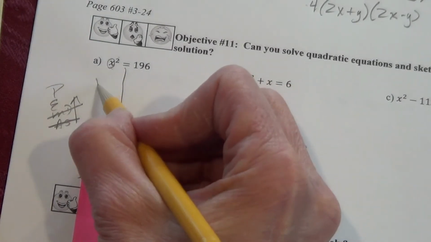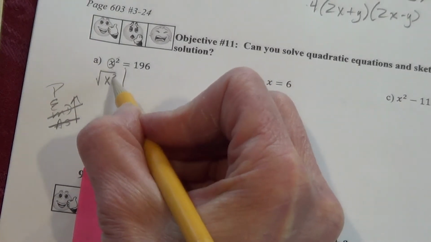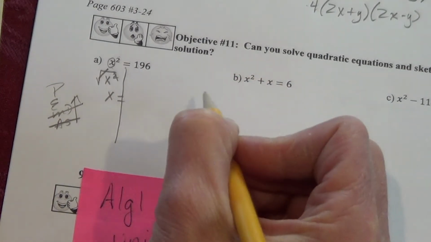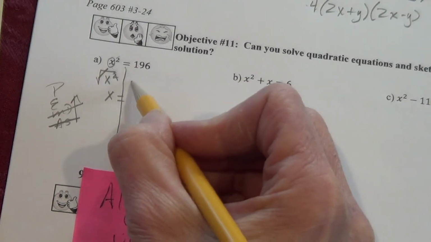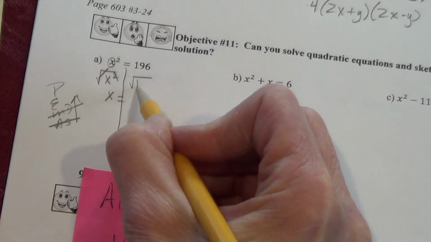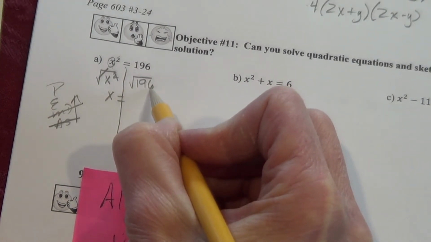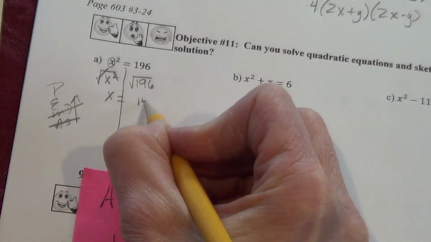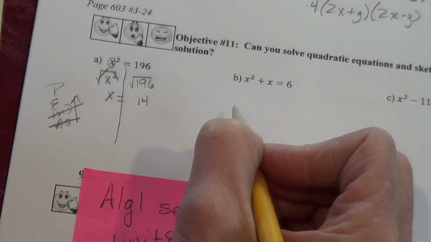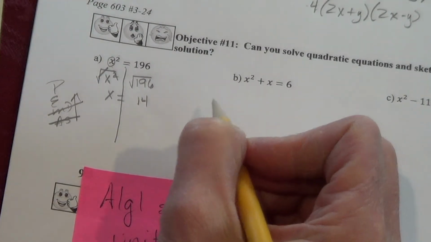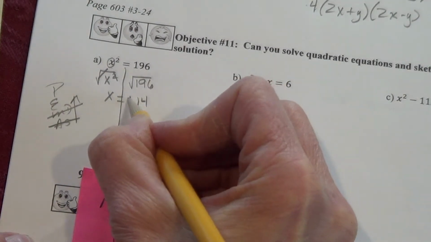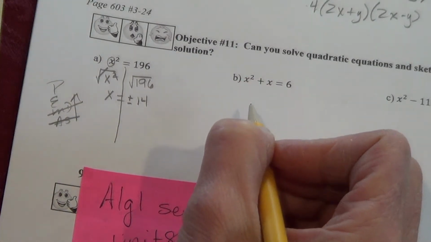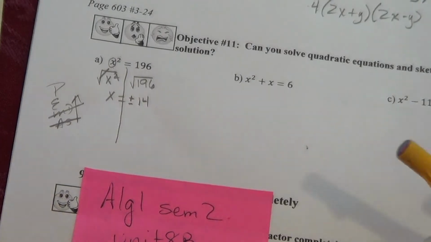Well, you might remember the square root of a square is x. What you do on one side, you have to do on the other, so you have to get a square root of 196. Well, the square root of 196 is 14 because you've memorized it off your list. But remember, it could also be negative 14 because negative 14 times negative 14 is 196.